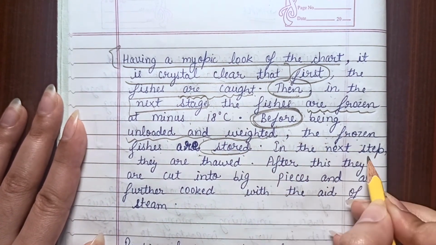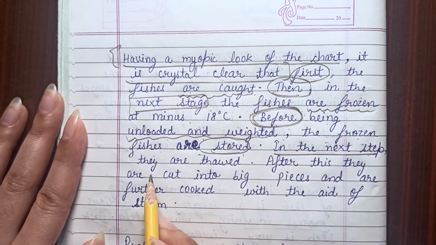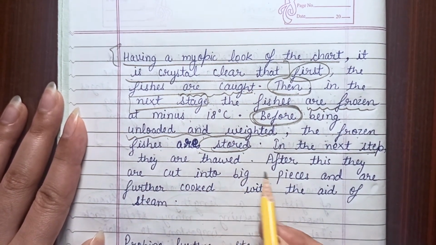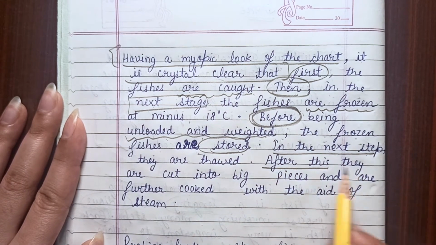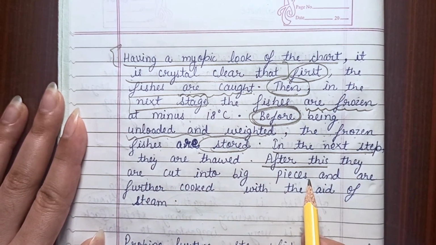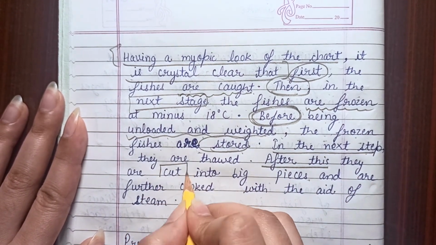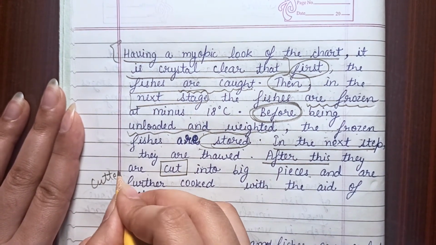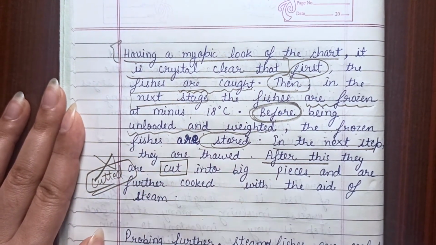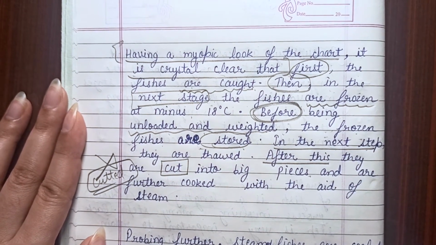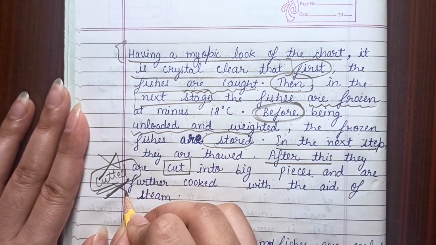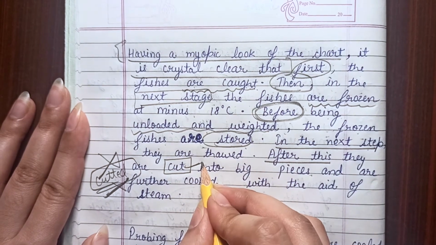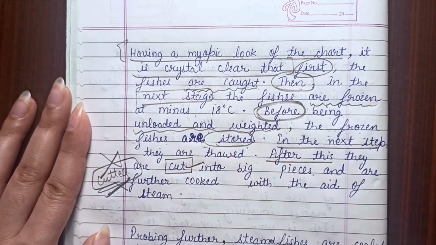In the next step, this is also the connector, they are thawed. After this, they are cut into big pieces. This is also the third form. Do not write cut. This is wrong. I have seen many of the people using this word. This is wrong. This is the third form, cut. Right?